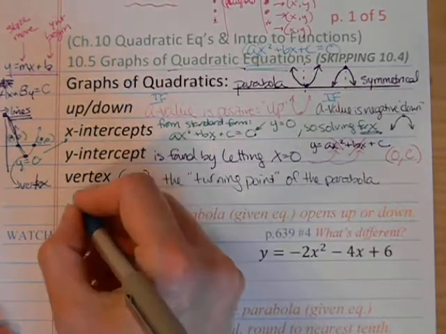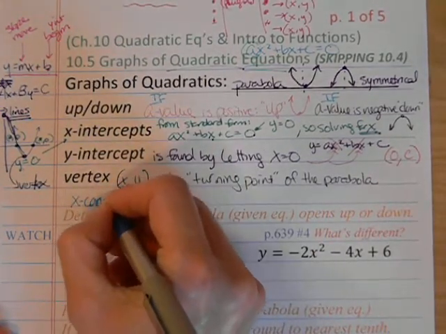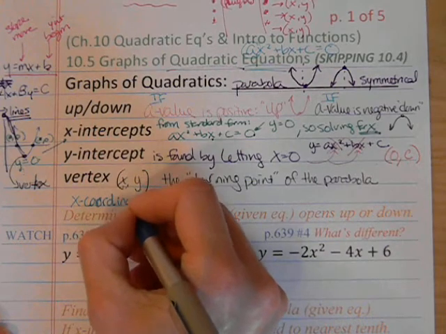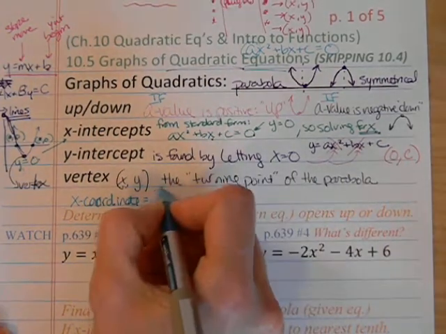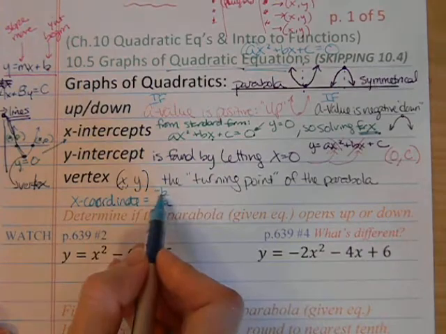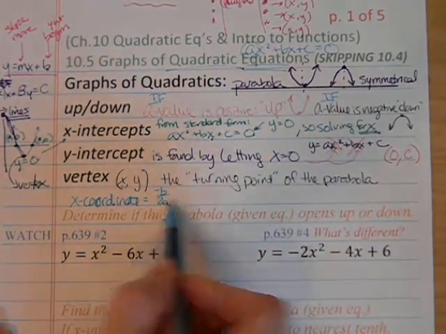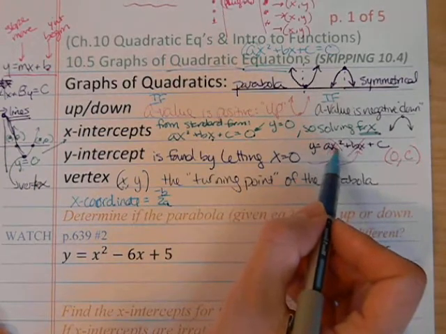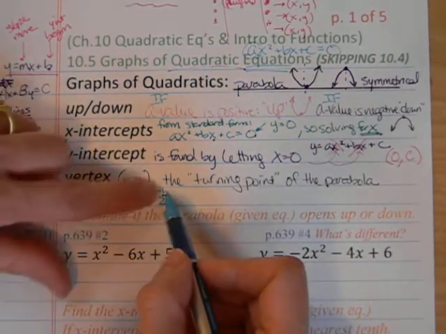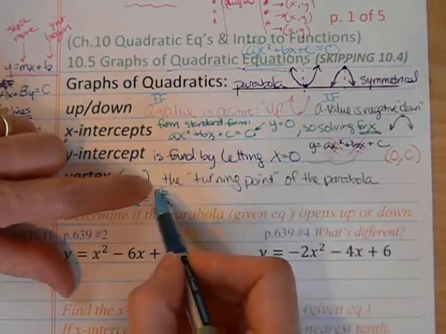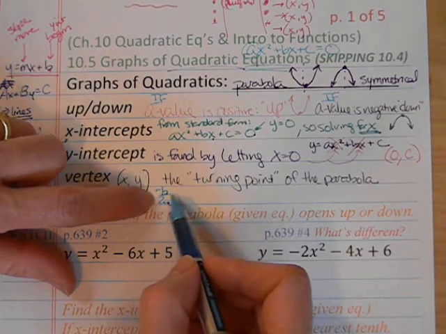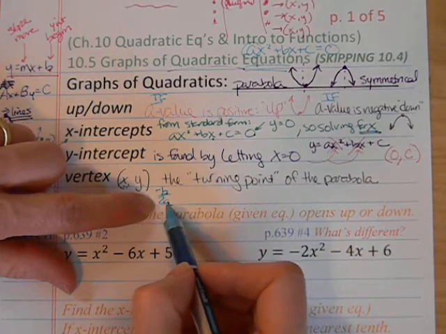The x-coordinate is found by taking your negative b over 2a, where b is your value in front of your x term, and a is your coefficient in front of the x squared. Again, you keep the sign of the b, and then you do the opposite of that. So it's the opposite of b divided by 2a.